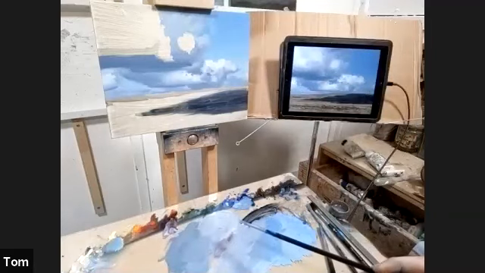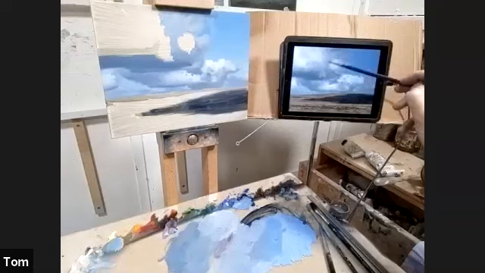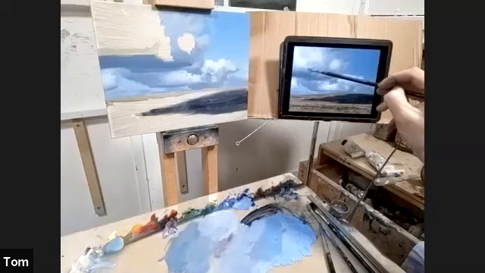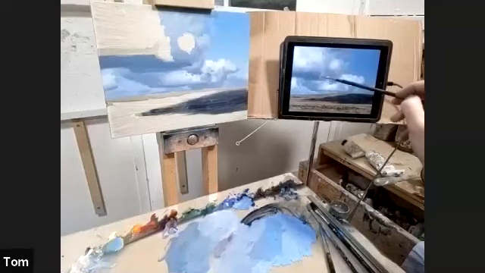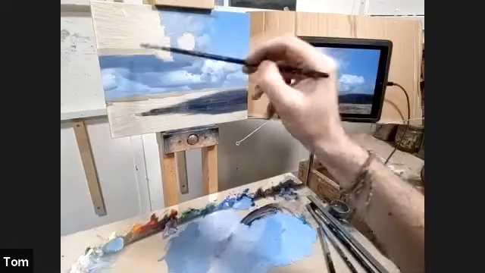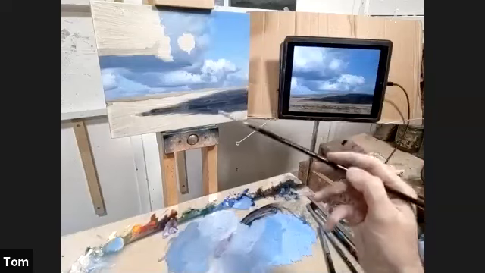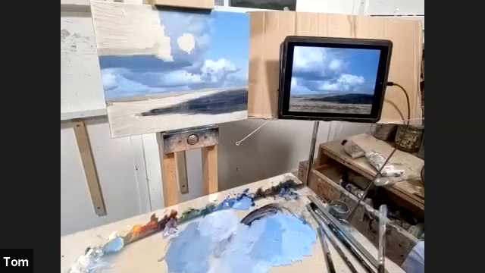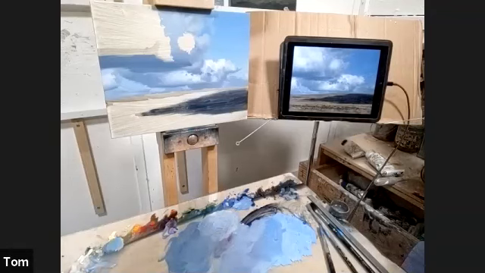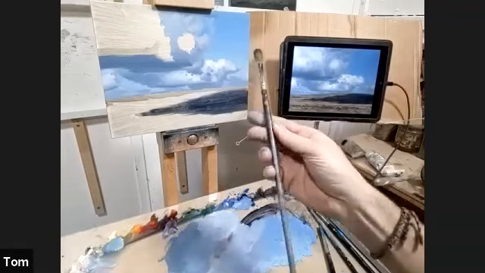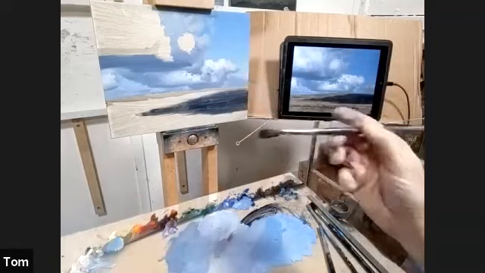Okay. So this color here, I can see it here as well. It's quite similar, but we have to transition to these lighter areas. I might actually go onto a bit of a bigger brush now. That looks quite good. So that's a number 4.